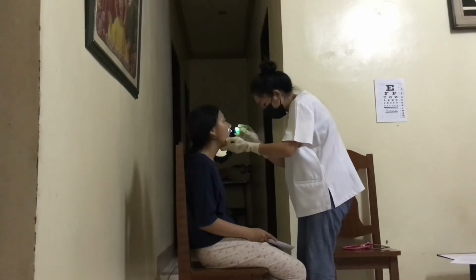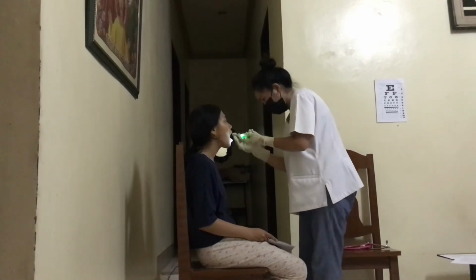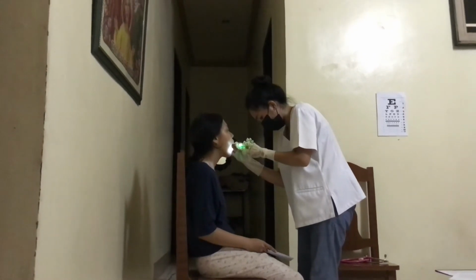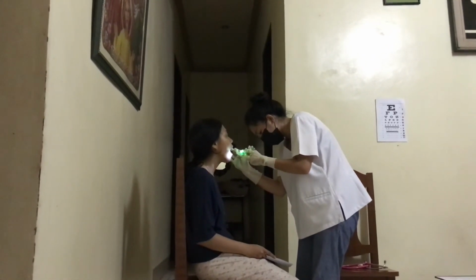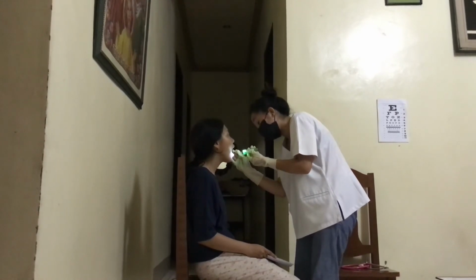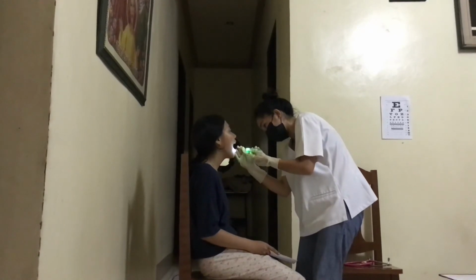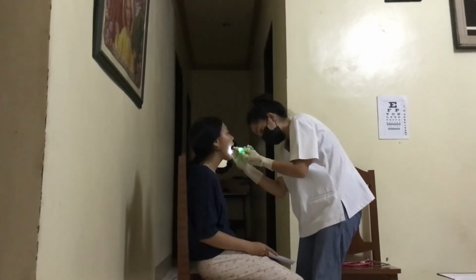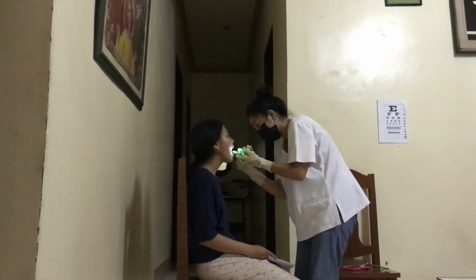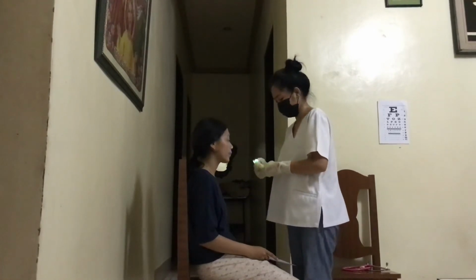Ask the patient to stick out the tongue. Place the tongue blade at the side of the tongue while the patient pushes it to the left and right. Inspect the uvula by asking the patient to say ah while sticking out the tongue. Palpate the tongue for muscle tone and tenderness. And lastly, remove the gloves.